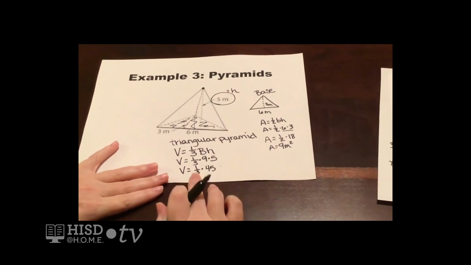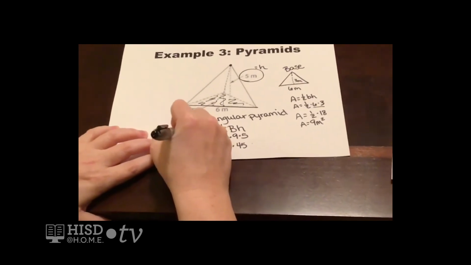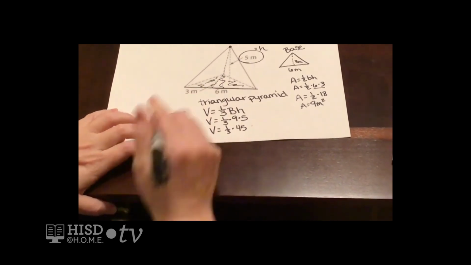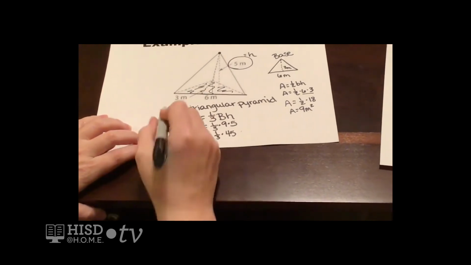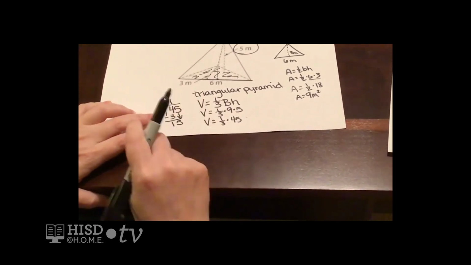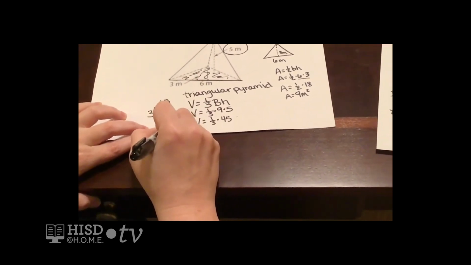Then finally, if I want to get 1/3 of something, I divide it by 3. 45 divided by 3. 3 goes into 4 once. 3 goes into 15 5 times.